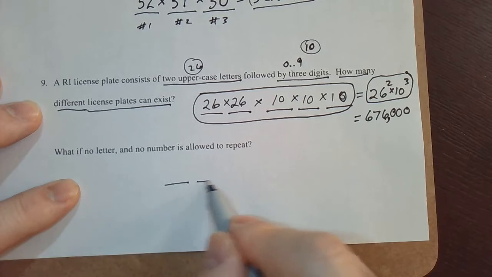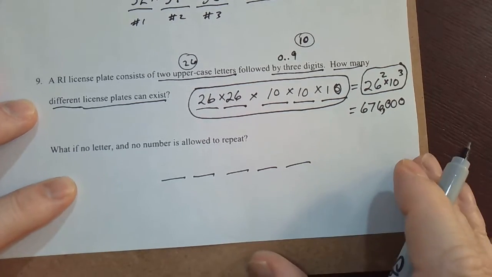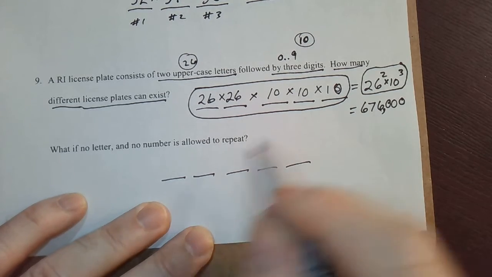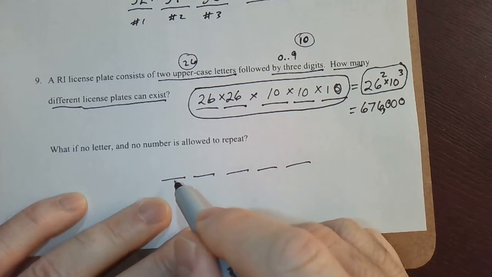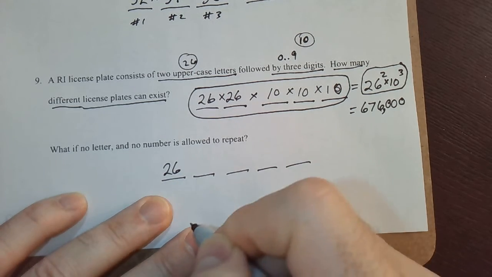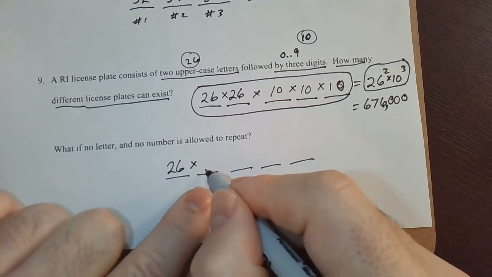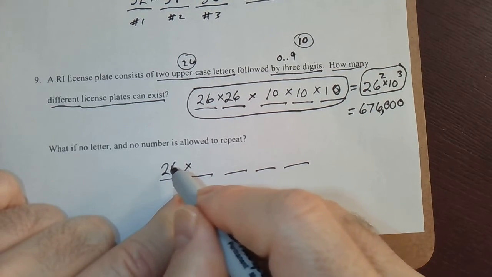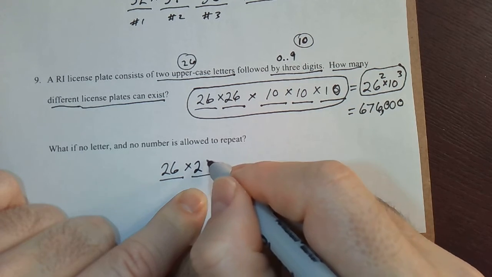So 1, 2, 3, 4, 5. That's my picture of the plate. I'm basically going to write down the numbers of ways we can do each space here. The first one is an uppercase letter, 26, just like above. But how about this one? How many choices do we have now? A letter has been used here. Now it can only be 25 left.